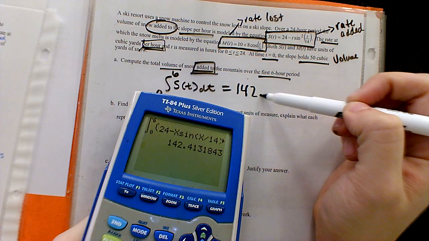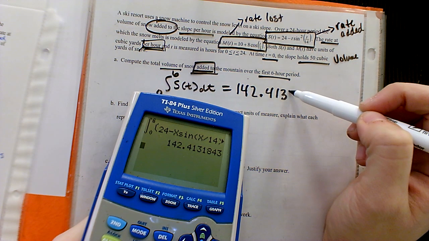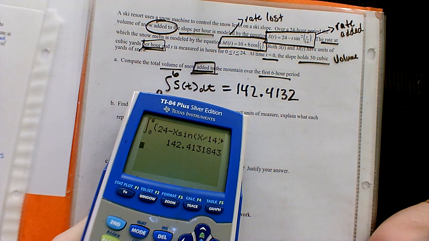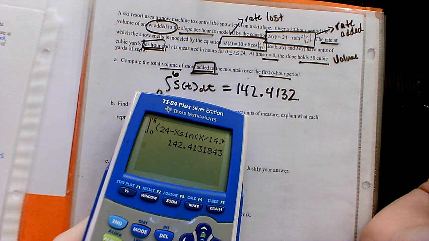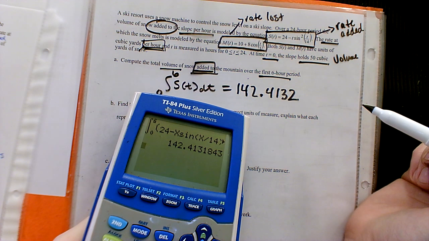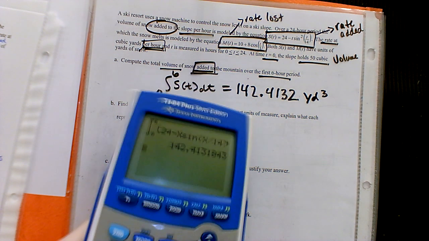All right, so we'll get 142.413, chop it at 1, round it to 2, up to you. Units, if it's a volume of snow, yards cubed. Good.